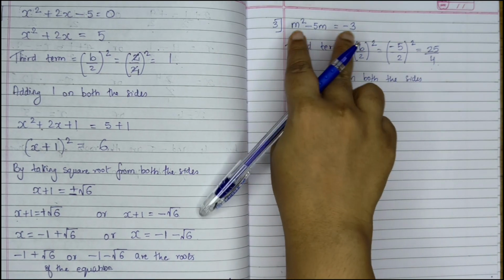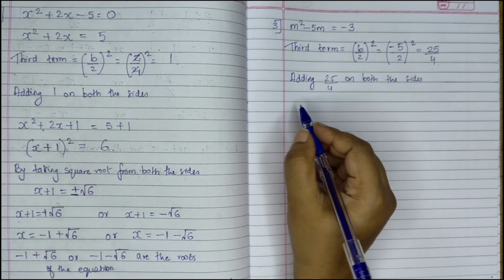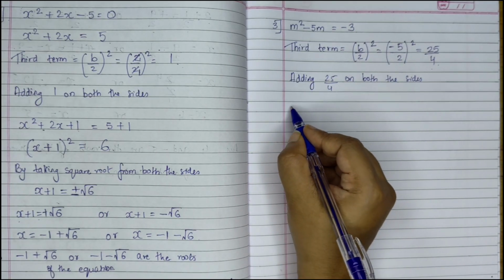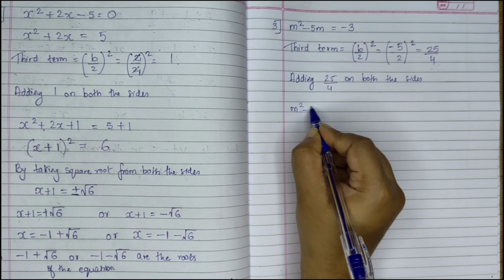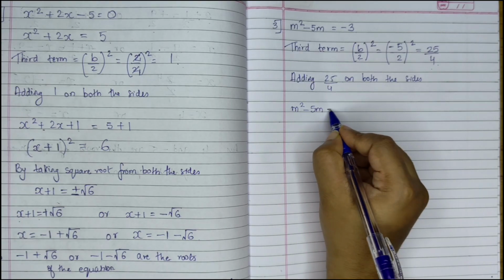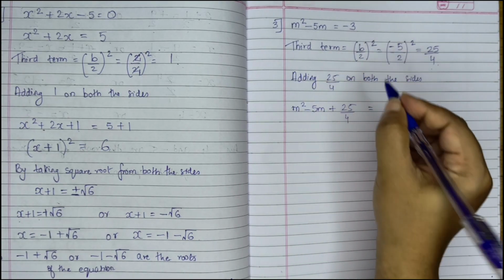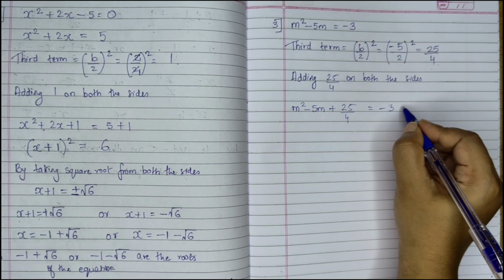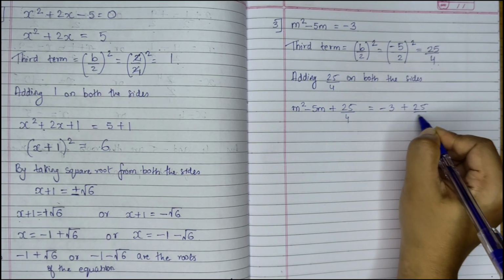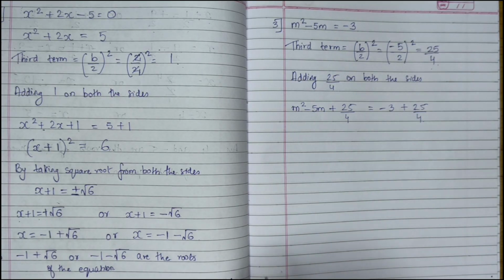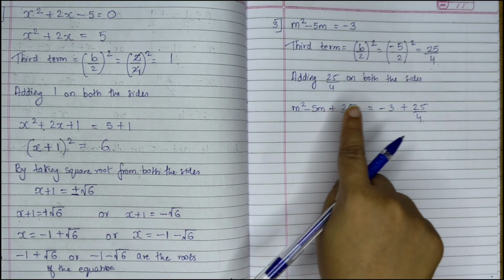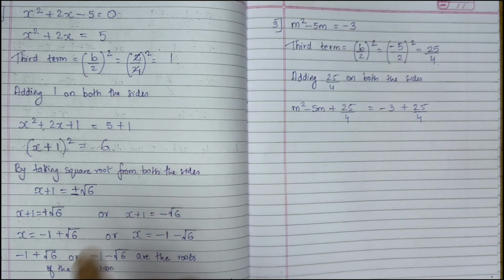Okay, now what we will do on the left hand side and on the right hand side, first we will add 25 upon 4. m square minus 5m plus 25 upon 4, and on the right hand side there is minus 3 first and then again plus 25 upon 4. Understood? So what we are going to do is we have added 25 upon 4 on both the sides.